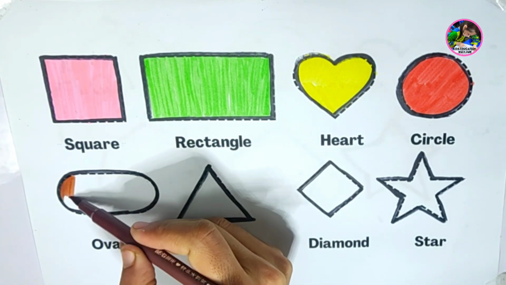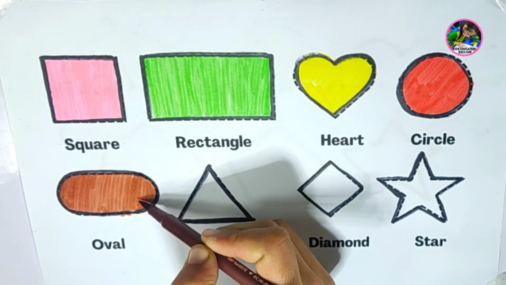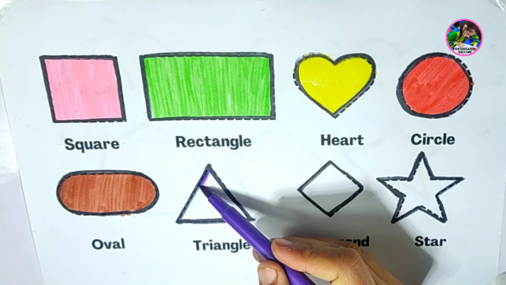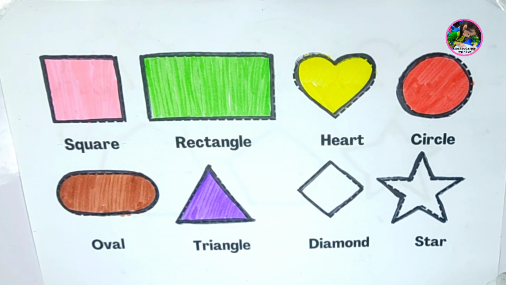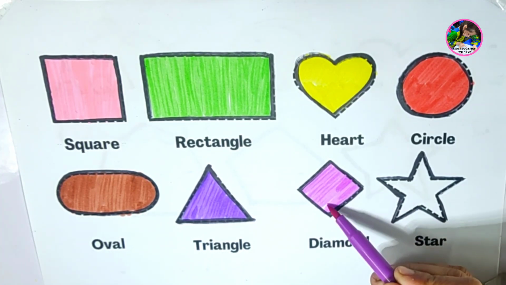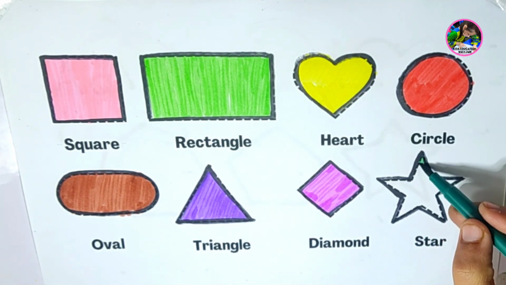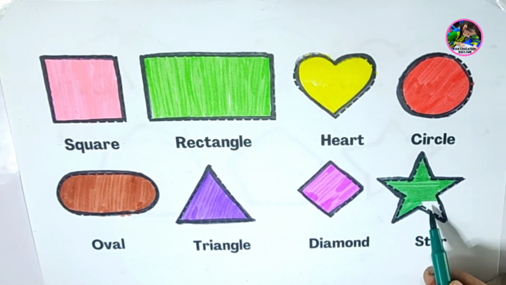Brown color, brown color oval shape, violet color, violet color triangle, purple color, purple color diamond, dark green color, dark green color star.